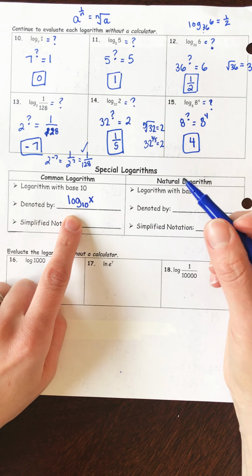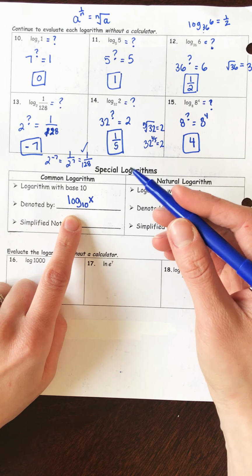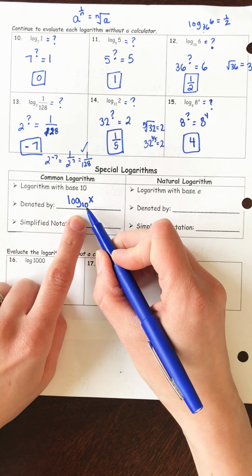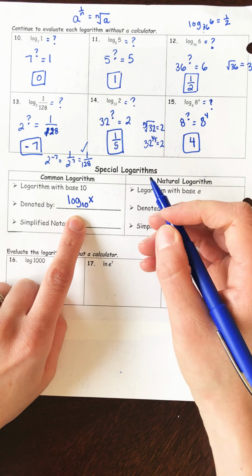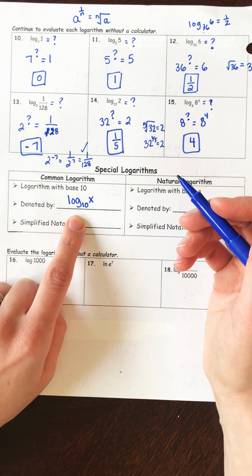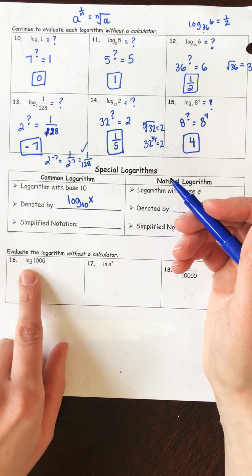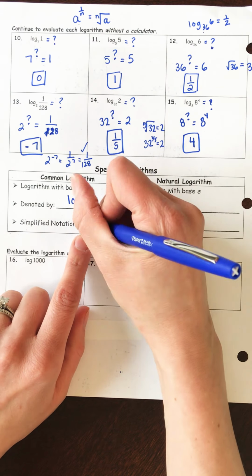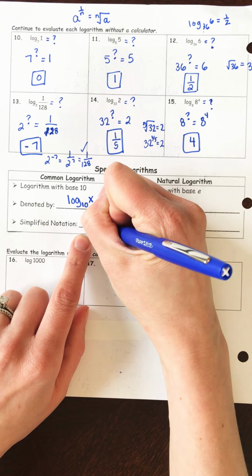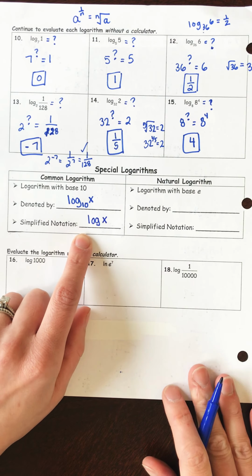Because this is a common logarithm and it's a special log, you actually don't write the 10 there. If you ever look at a problem where you don't see a base, that's going to be 10. So when I say simplified notation, this is how it's going to look when you look at problems.